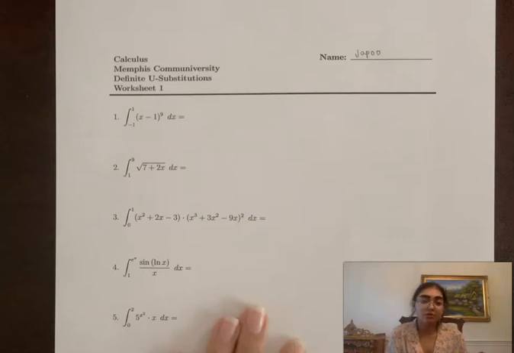Before I get to any problems, I'm going to highlight the two most common mistakes that people tend to make when dealing with definite use substitutions. The first one is a mistake that's made for both indefinite and definite use substitutions, and that's choosing the U. Sometimes it's a little tricky to figure out what your U is supposed to be. And so I really recommend approaching a U substitution problem, especially one that's a little more complex, as choosing the U as something whose derivative is a part of the problem as well. Using that mentality might help you when choosing which part of the function is the correct U sub.